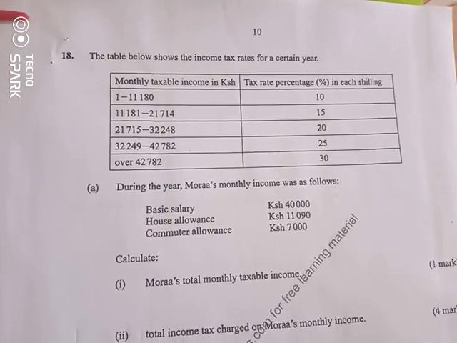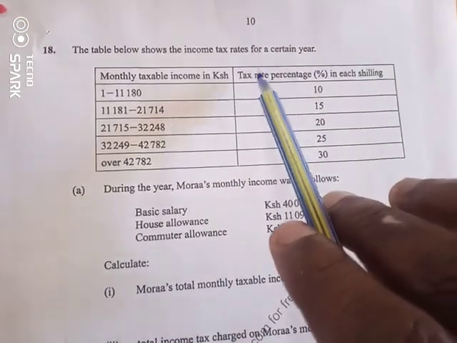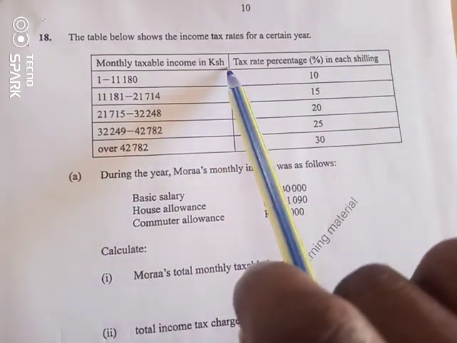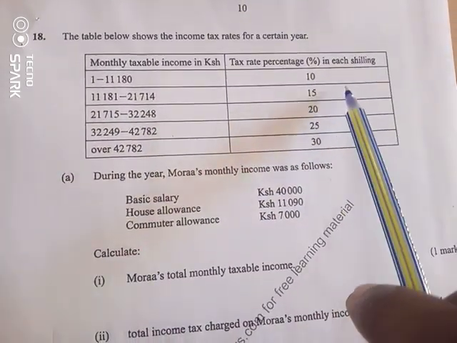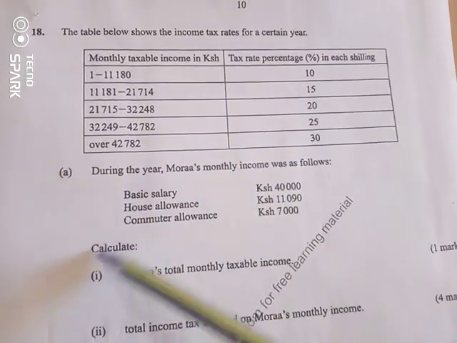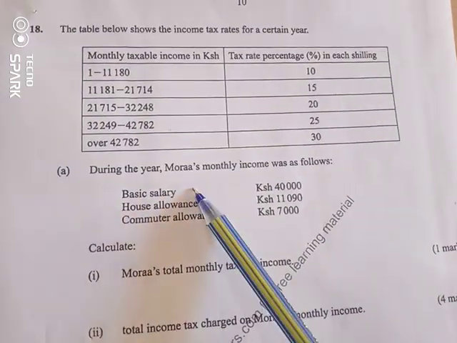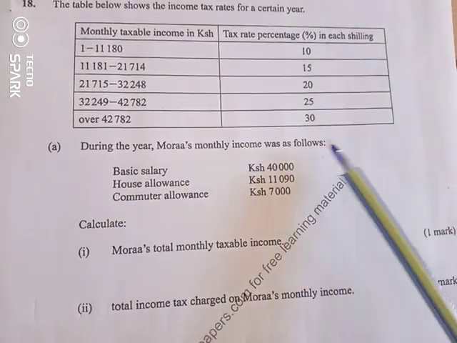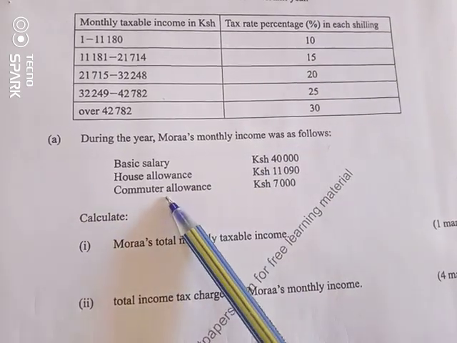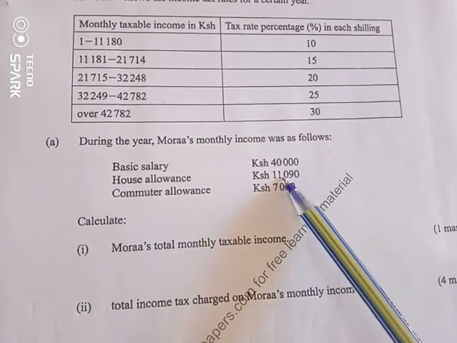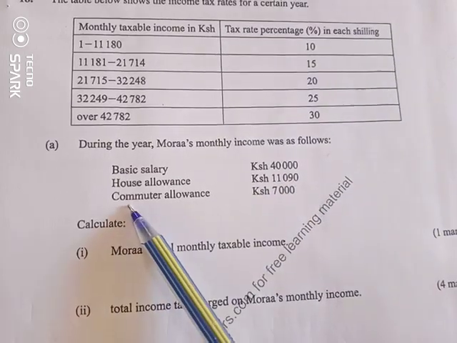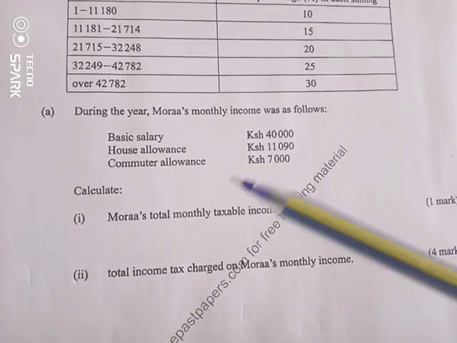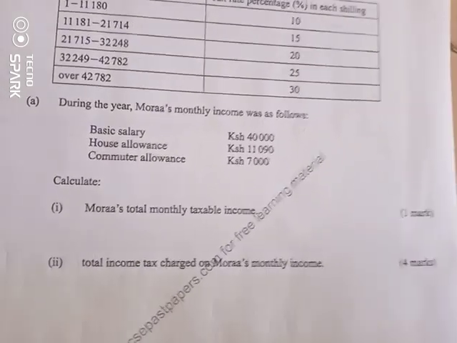So at number 18, the question reads, the table below shows income tax rates for a certain year, a monthly taxable income in Kenya shillings, and tax rate percent in each shilling. We have there. So during the year, Mora's monthly income was as follows. Basic salary 40,000, house allowance 11,090 shillings, commuter allowance 7,000 shillings. Calculate Mora's total monthly taxable income.